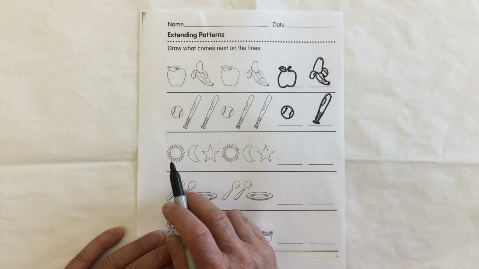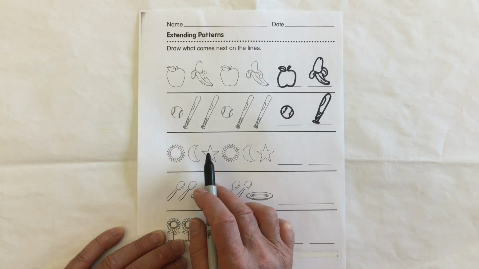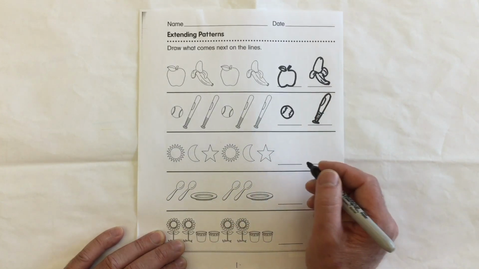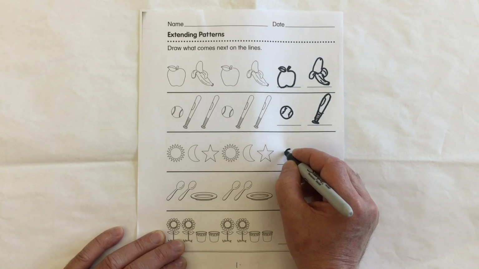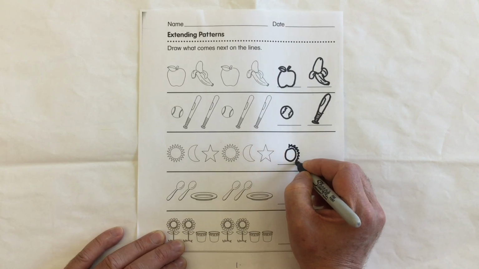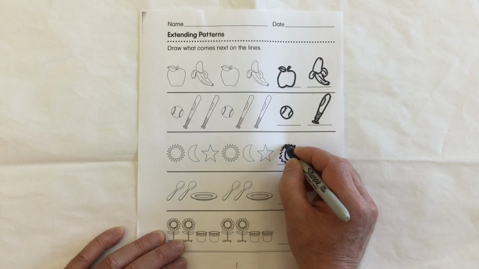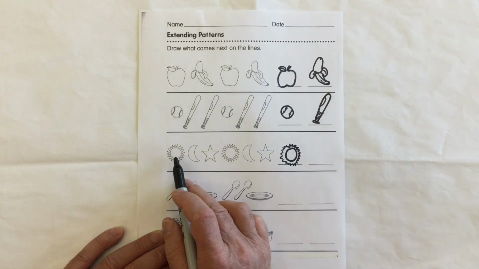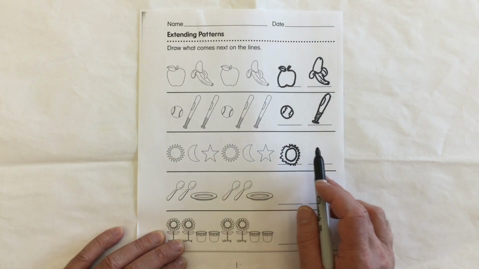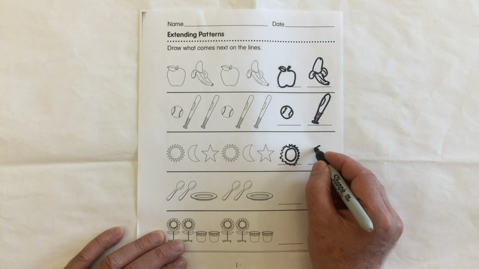Here's our next pattern. Sun, moon, star. Sun, moon, star. What comes next? Sun. And what comes after that? Sun, moon, star. Sun, moon, star. Sun, moon.